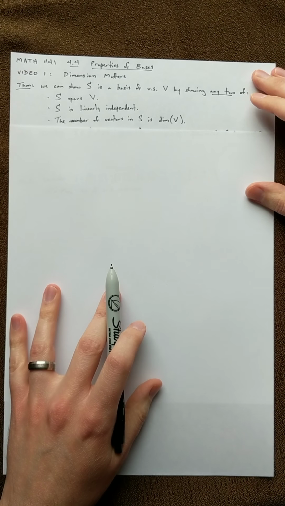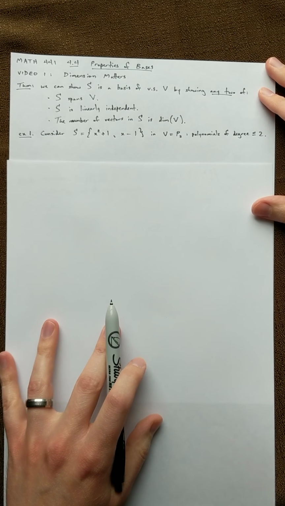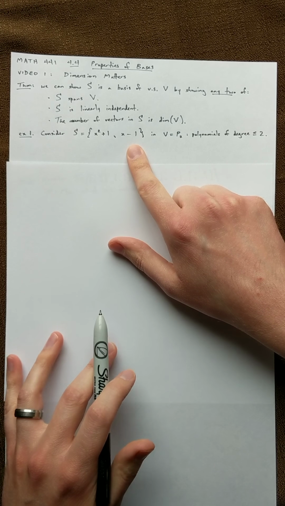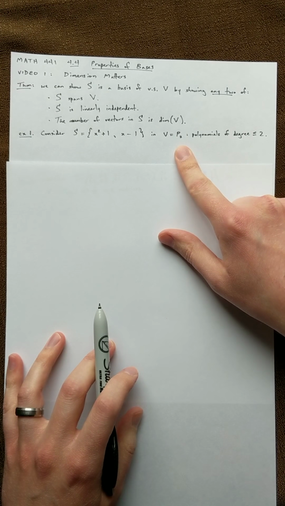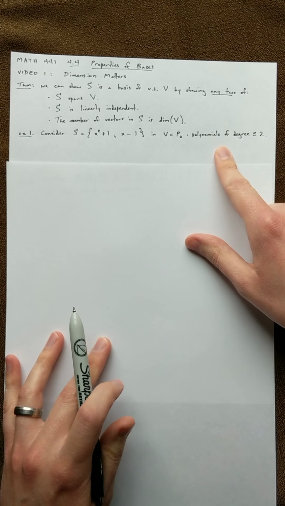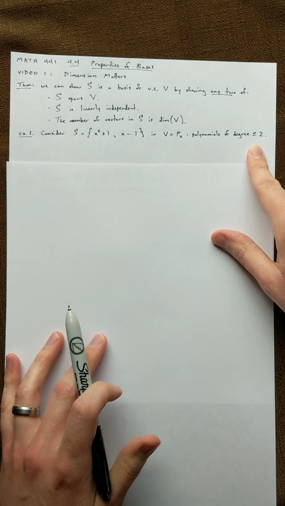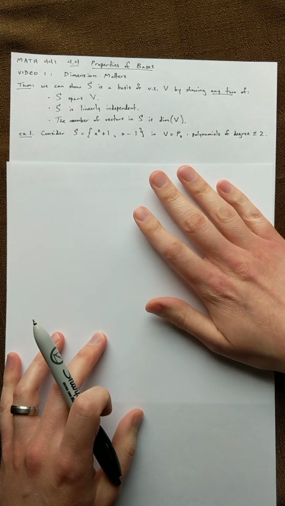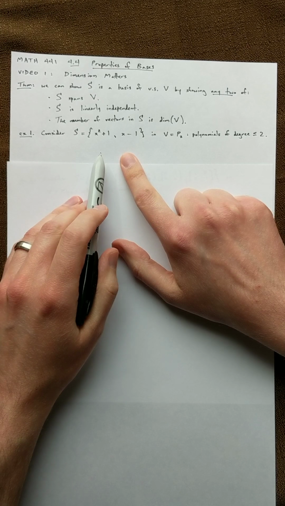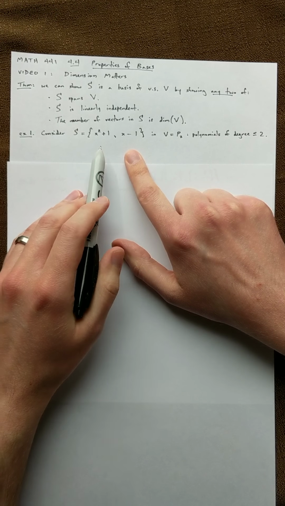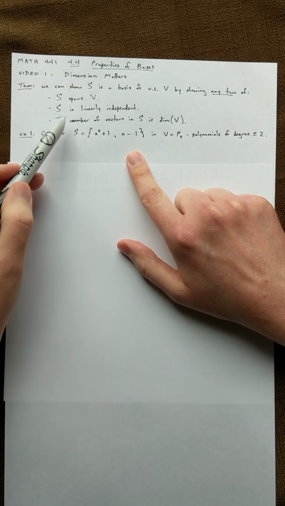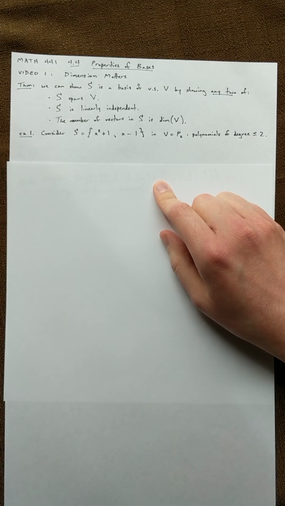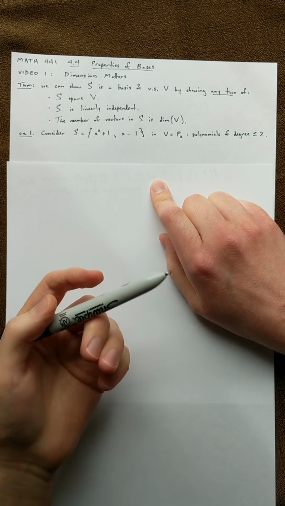Okay, so the first example I'm going to look at is the set S is x squared plus 1 and x minus 1, so two particular polynomials in P2, which is the set of polynomials of degree less than or equal to 2. If I want to know if this is a basis or not, I have to show these three things. And probably checking the dimension is the easiest of those three, by far. Just count the number of things.